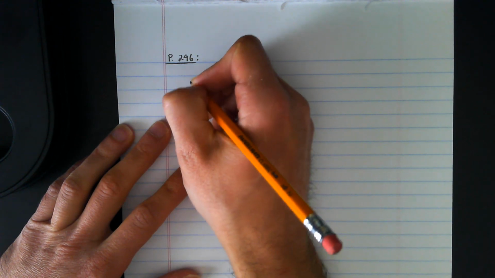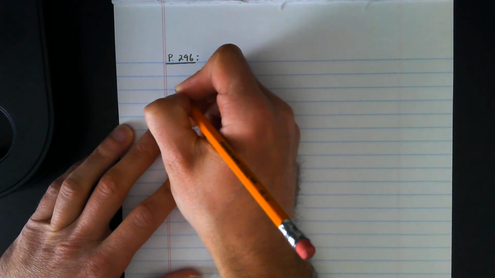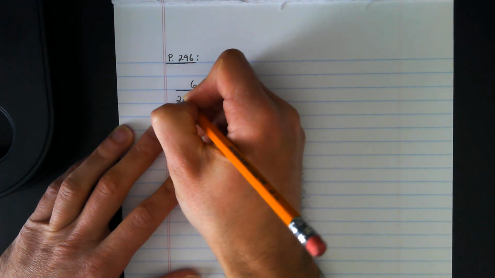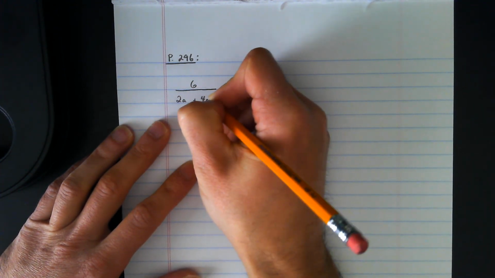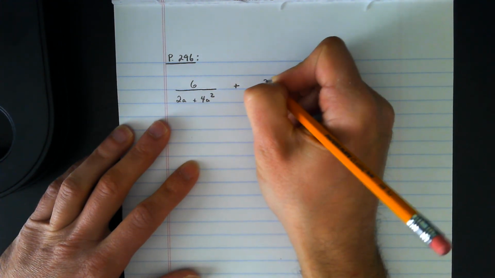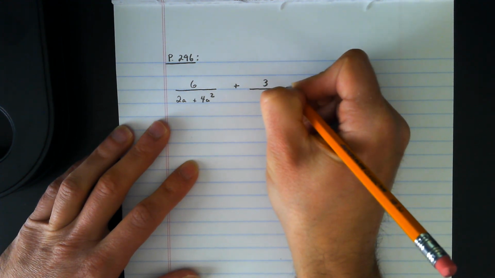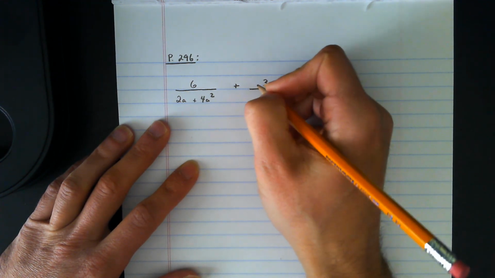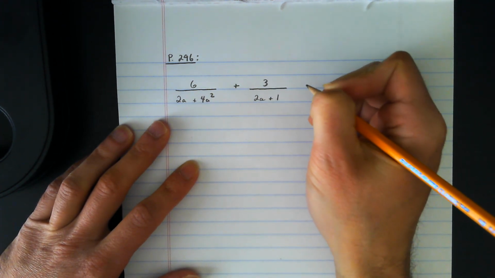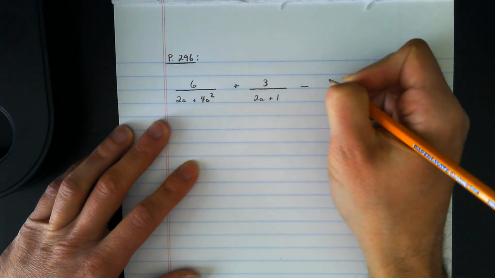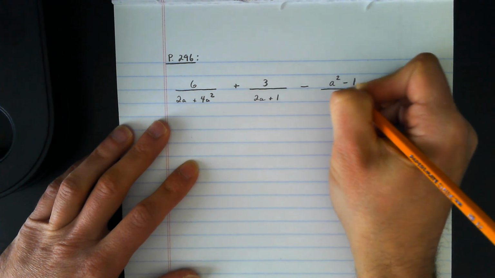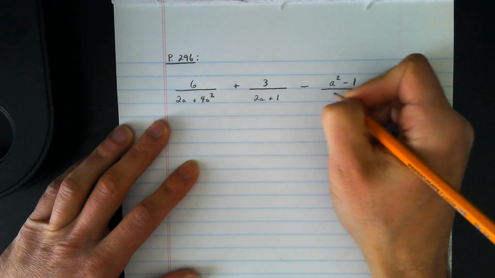Okay, so we want to do 6 over 2a plus 4a squared, plus 3 over 2a plus 1. And then we want to subtract a squared minus 1 divided by 2a squared plus a.